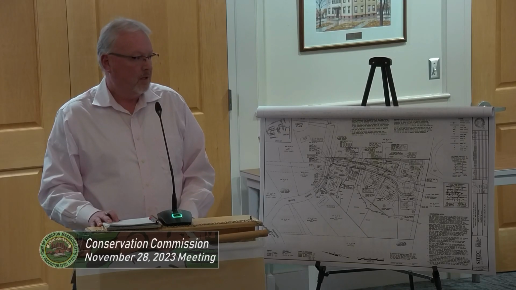No, it might already be there. I'm not saying it's not, I just want to see it on the plans where it is. It's not on these plans, I'm looking at the roadway plan. I want to see it overlaid on the individual site. We can do that.